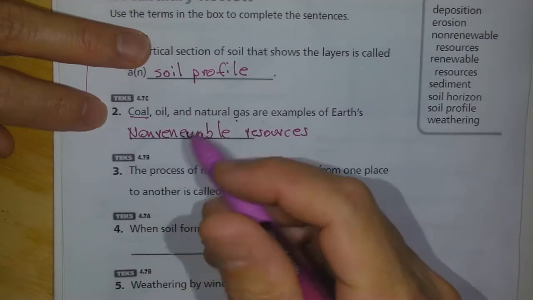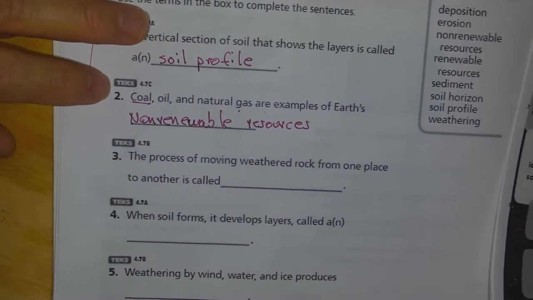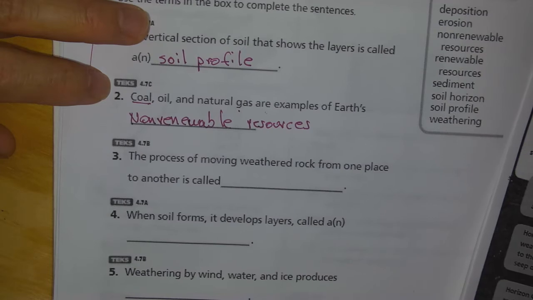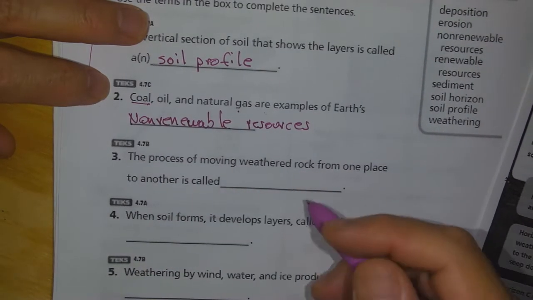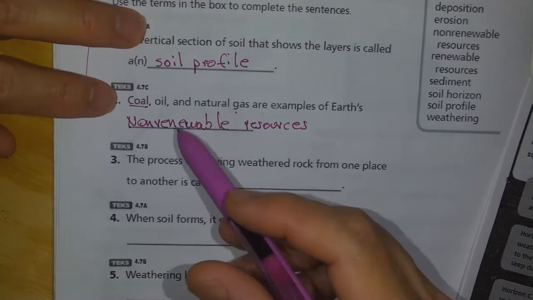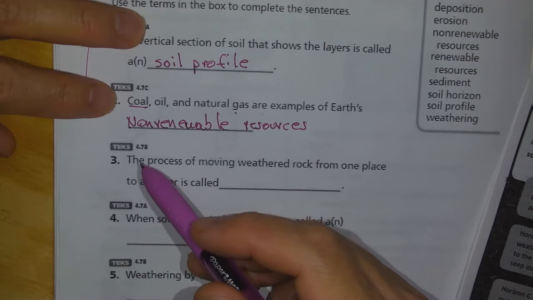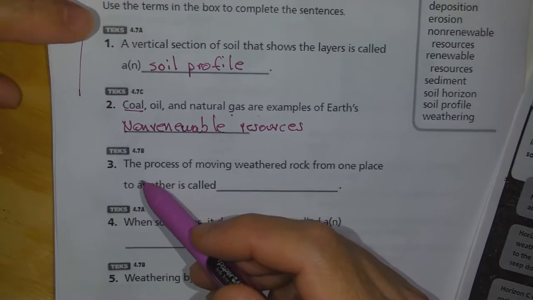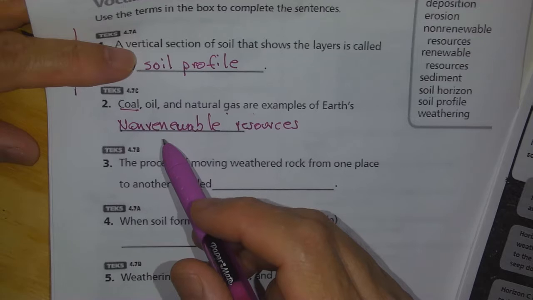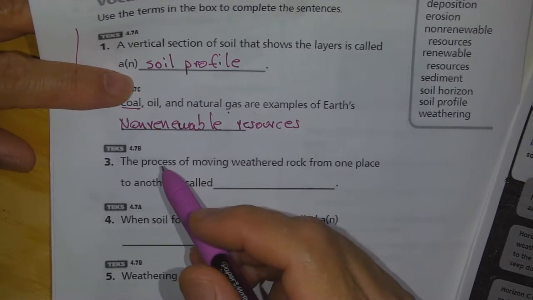They form from plants that were buried millions of years ago. And people burn it to make energy, the coal and the oil and the natural gas. They use the oil for many things, to make the gasoline. Okay, non-renewable, because it takes millions of years to form.